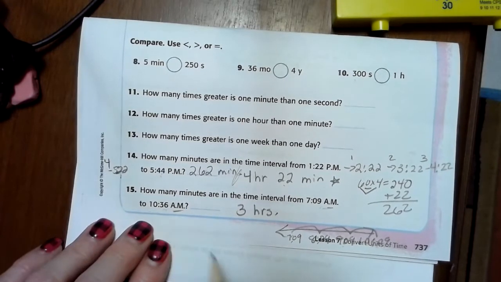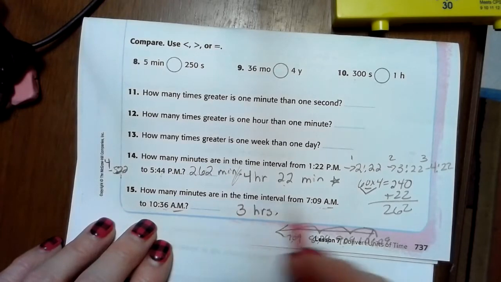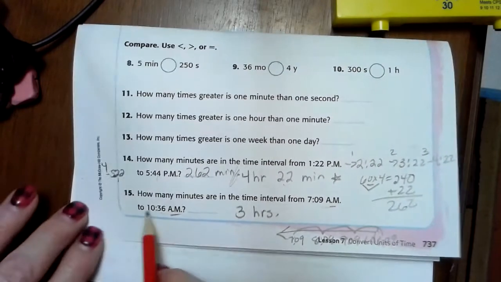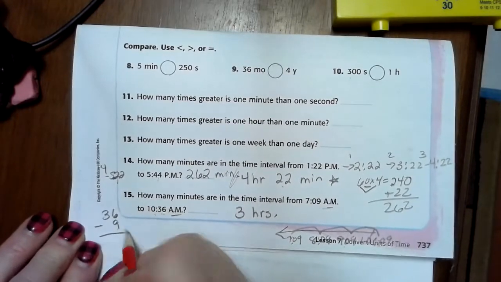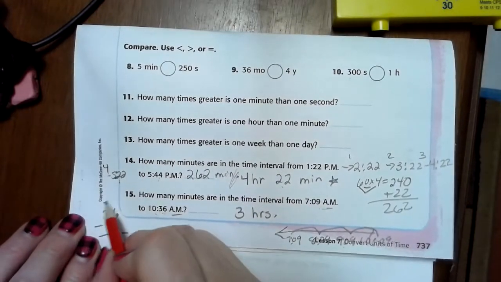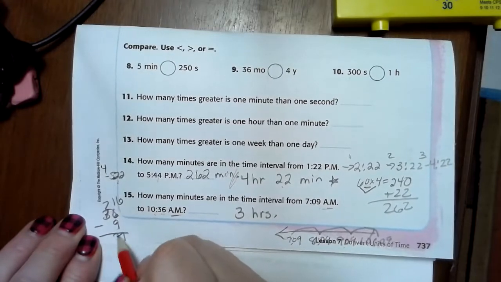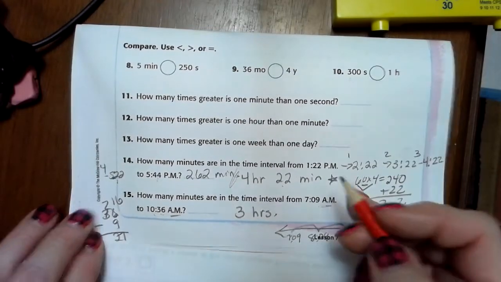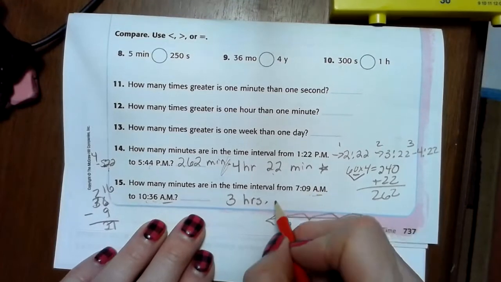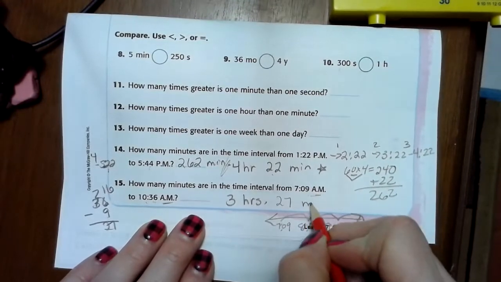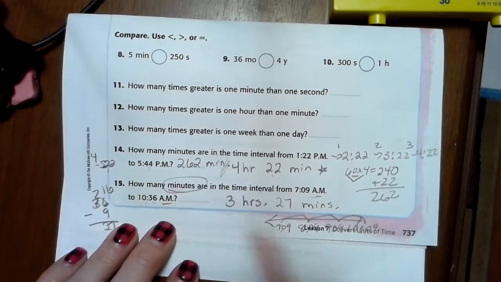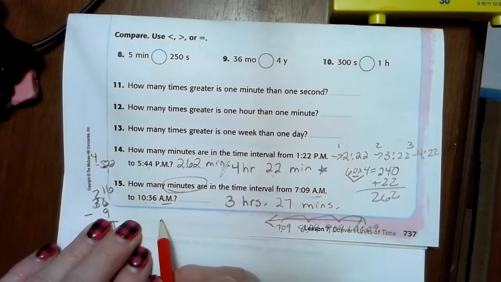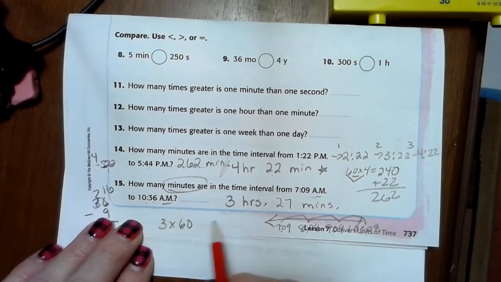But now there's some other minutes in here. So to figure out how many minutes, we would do 36 minus 9. That'll tell us how many minutes are in there. 27 extra minutes. So altogether, it's going to be 3 hours and 27 minutes. Okay? So to figure this out all in minutes, because that's what they're asking, we would have to do 3 times 60.